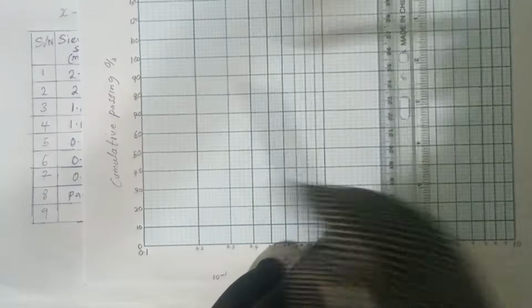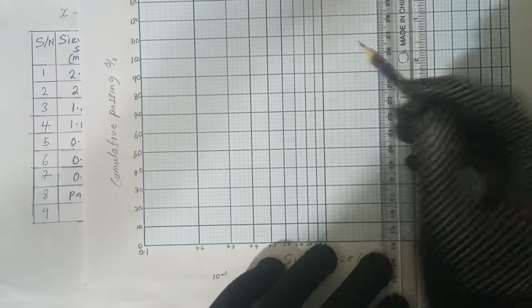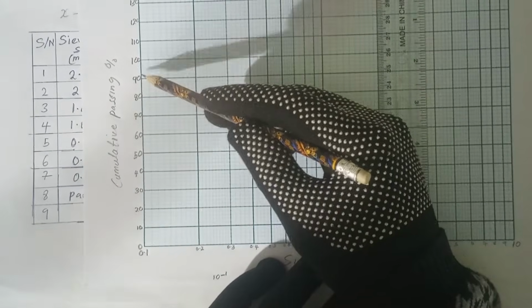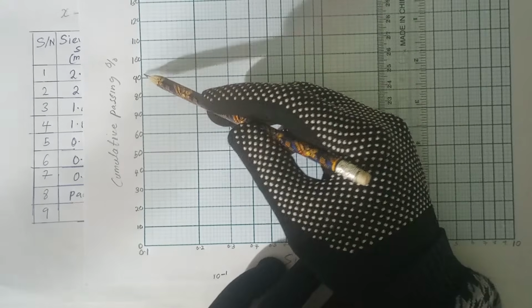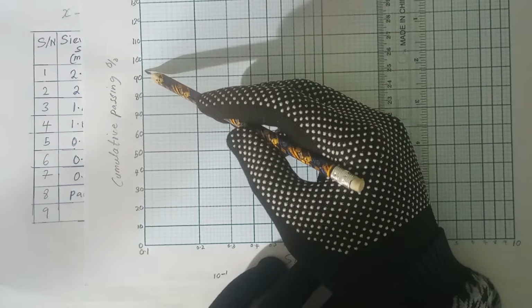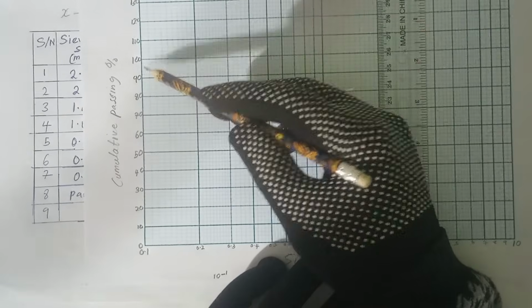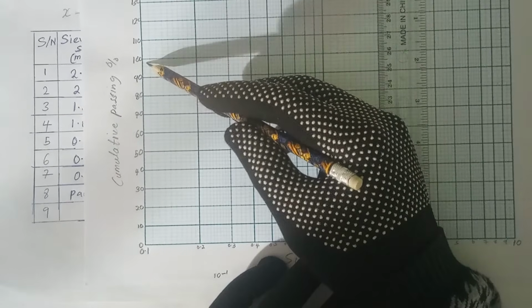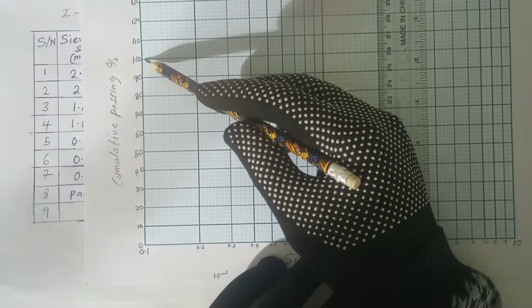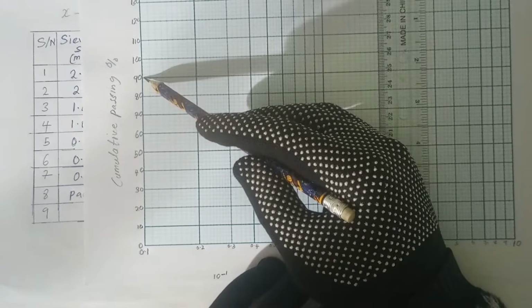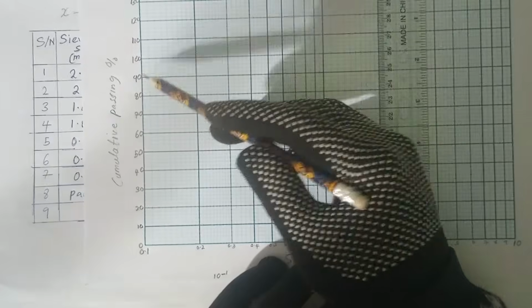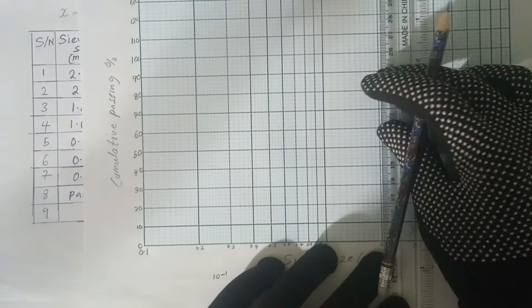So 90 is here. So 90.91 is going to be between here and here, because after here we have 92, 94, 96, 98, and then 100. So it's increasing by 2. So between 90 and 92 we have 90.91. So we're gonna plot it here.